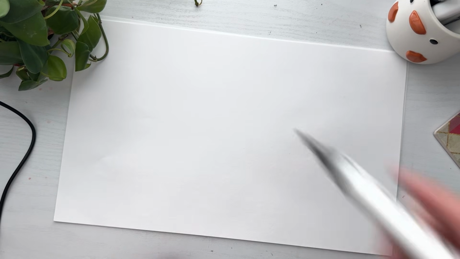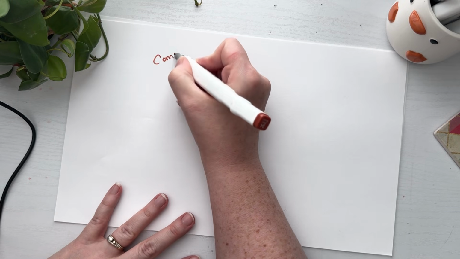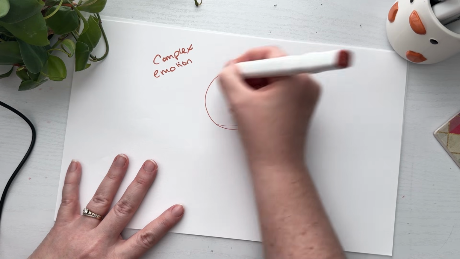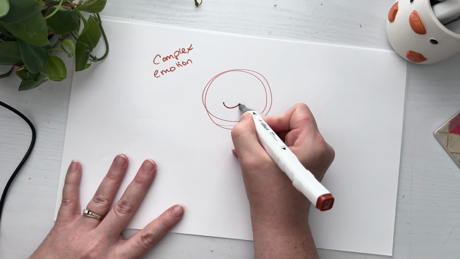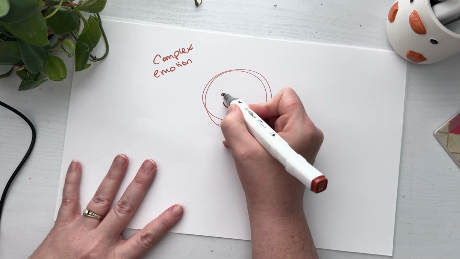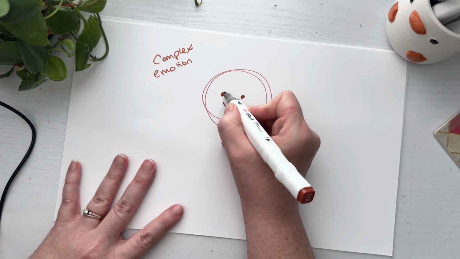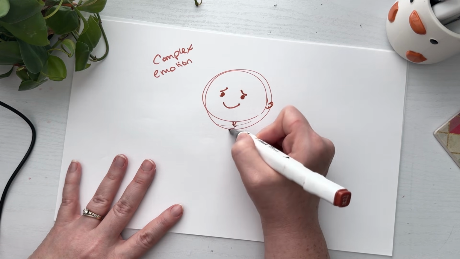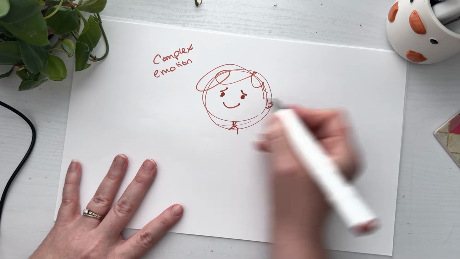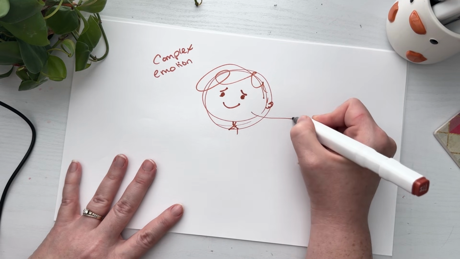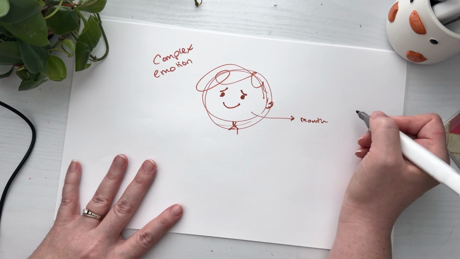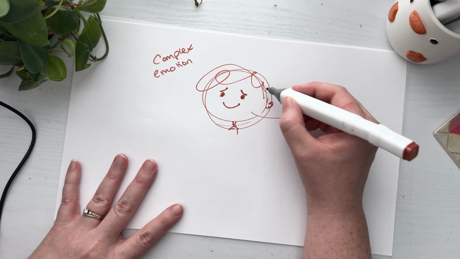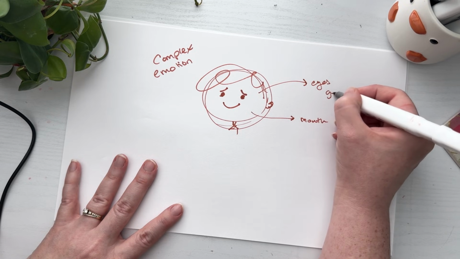So now let's look at a complex emotion. It's really just combining two of the other emotions. So, for example, someone could be smiling, which is a happy emotion, but if they have sad eyes, now they're not quite feeling happy anymore. Let's talk about why that is. The mouth is usually what they want you to think that they're feeling, because we've been taught this. The eyes are usually the genuine feeling.